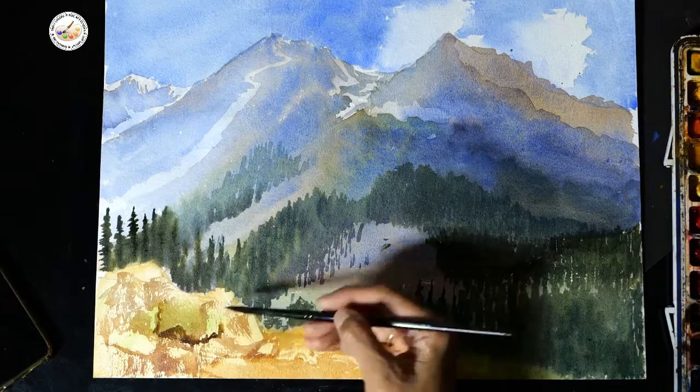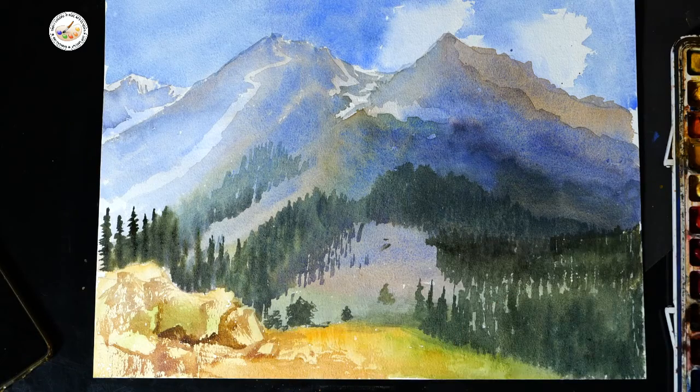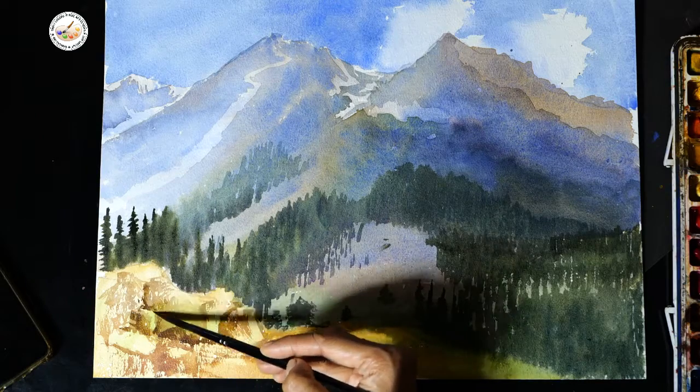Now the second layer. When you make the second layer, try to make the shape of the stones.